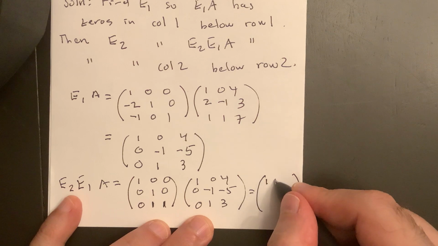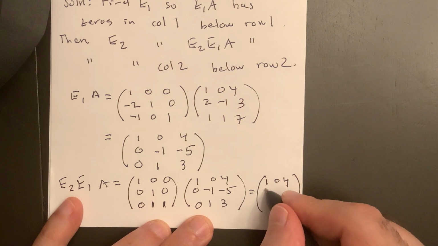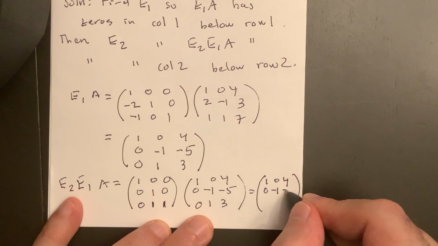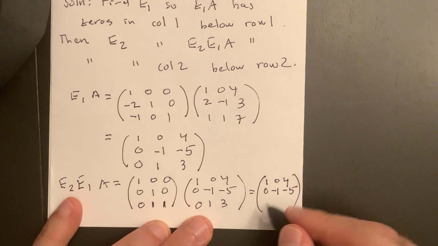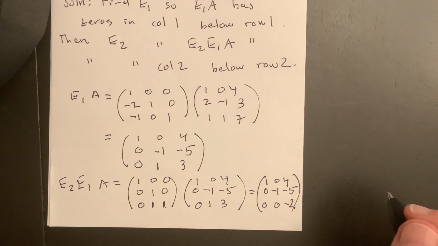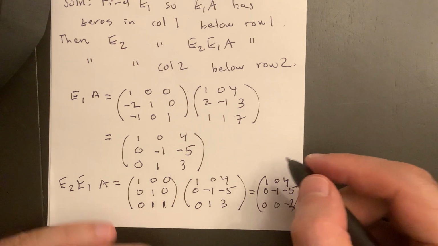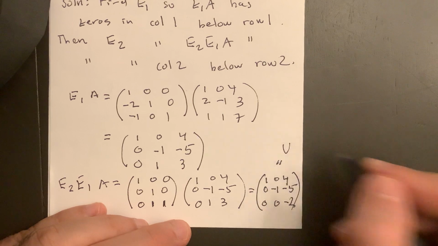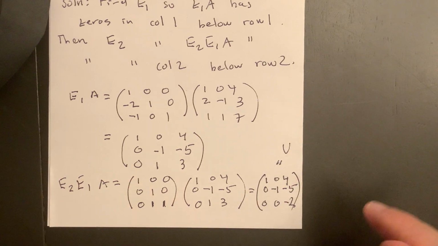So I have 1, 0, 4, 0, minus 1, minus 5, and I add, so I have 0, 0, minus 2. Okay, and this is U. Okay, all right.